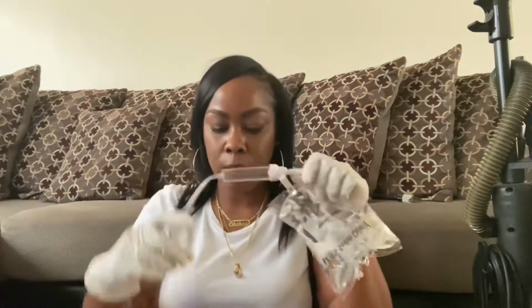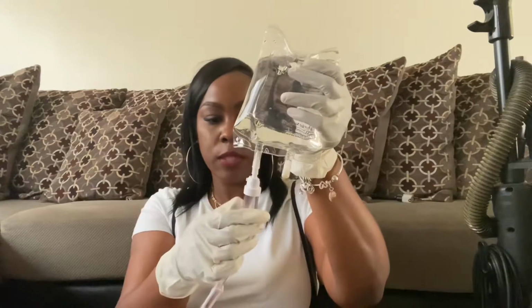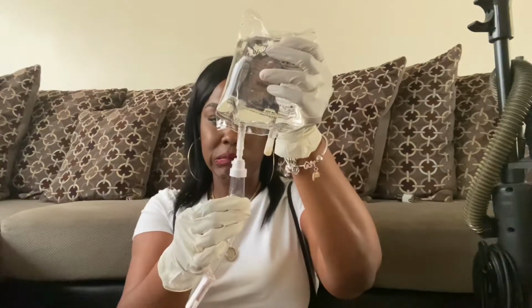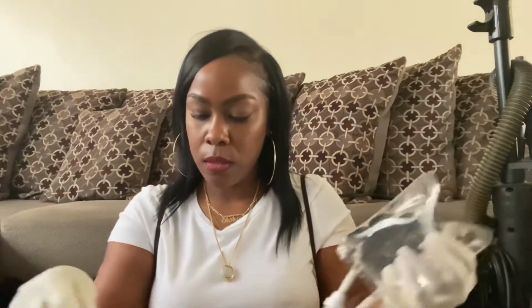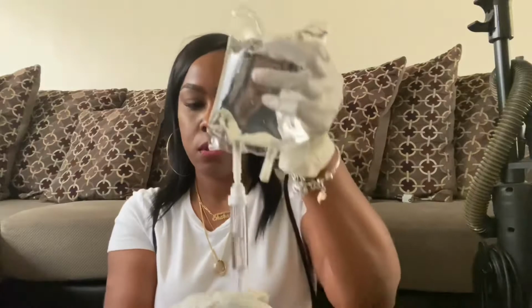Got it. Okay. Also, whenever you're priming anything, I want to make sure that the clamp is locked, because I don't want the fluid to just be going all the way down. So what I'm going to do is squeeze this a little bit, just to put about two-thirds, that's about enough, into the drip chamber. After I do that, I'm going to hang it up.